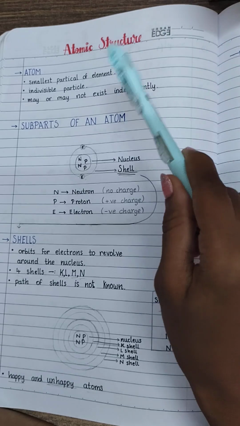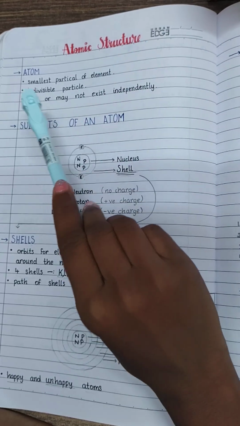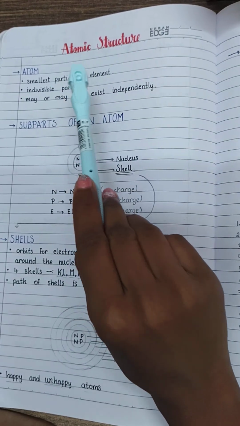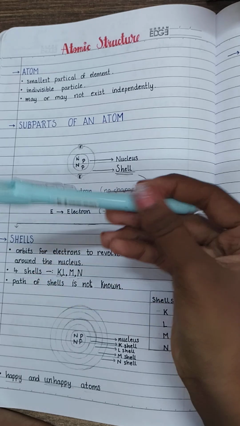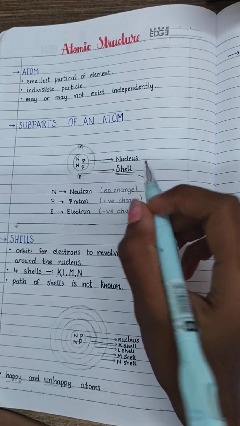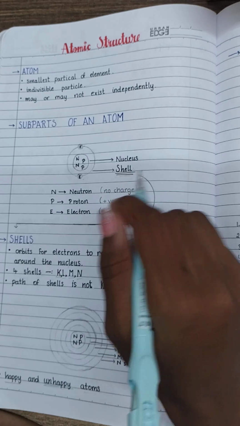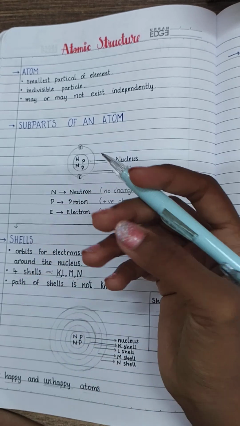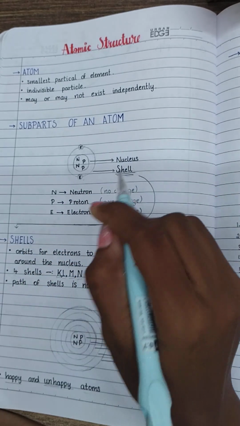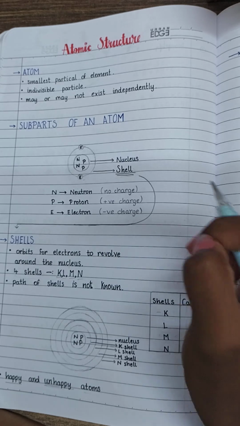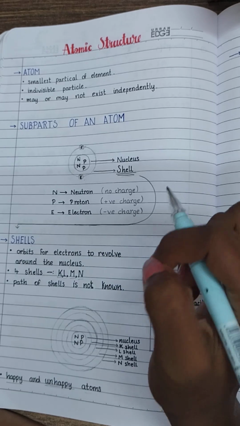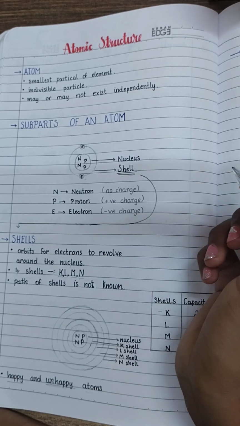So, what do you know about an atom? Most of us just know that an atom is the smallest particle of an element. If you take hydrogen and start breaking it into pieces and pieces and pieces, the last particle you're going to find is the atom. It cannot be broken into more pieces.